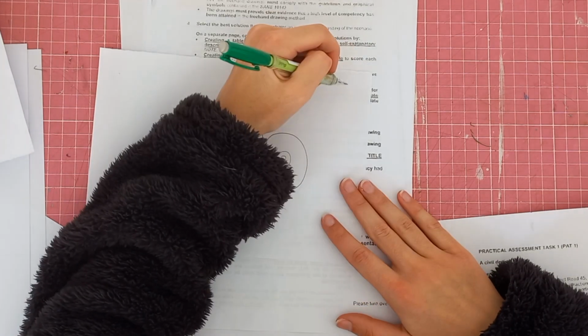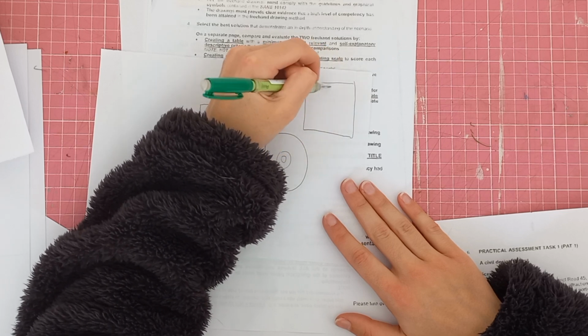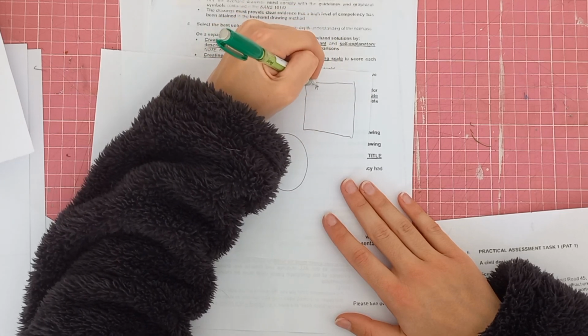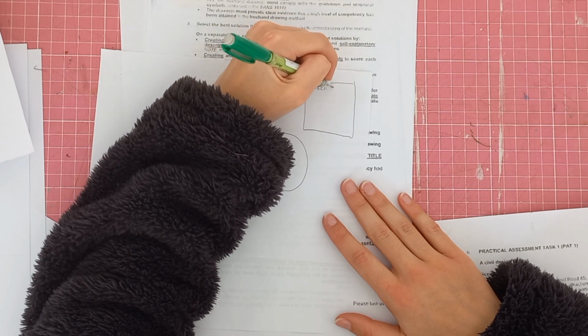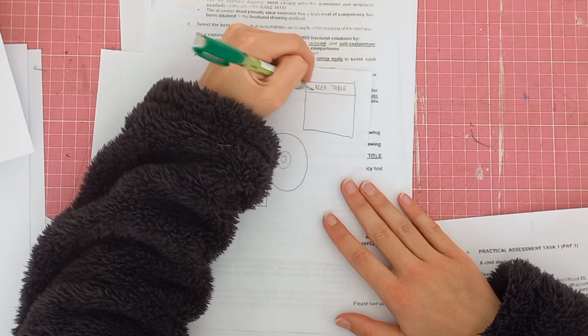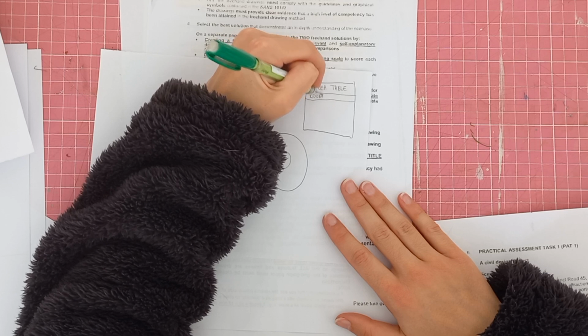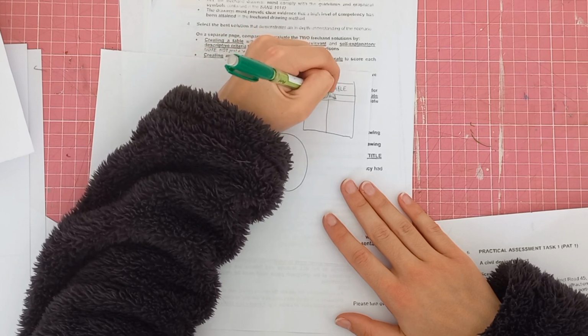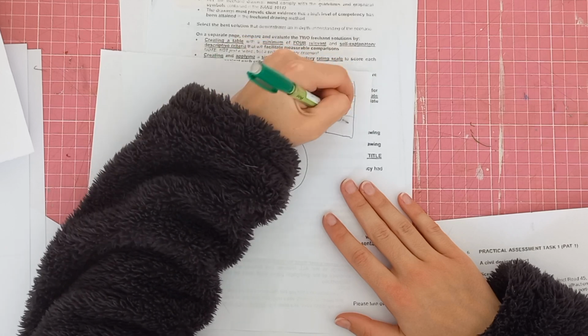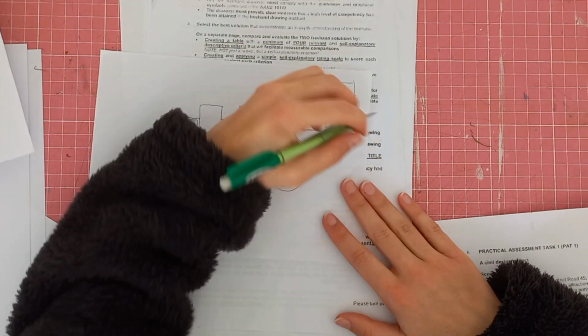Okay, and then you might have a table here. So you might have an area table. However you want to work it, you might have room, area, and then at the end you total it, say 180 meters squared or whatever.